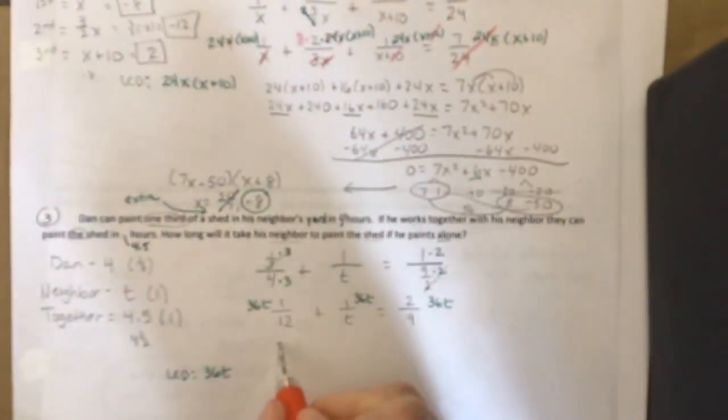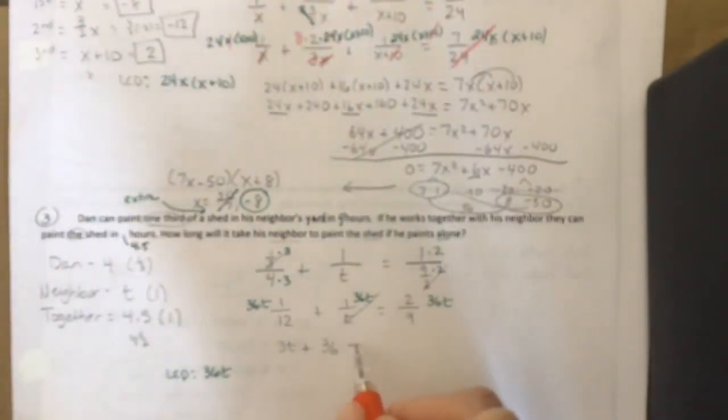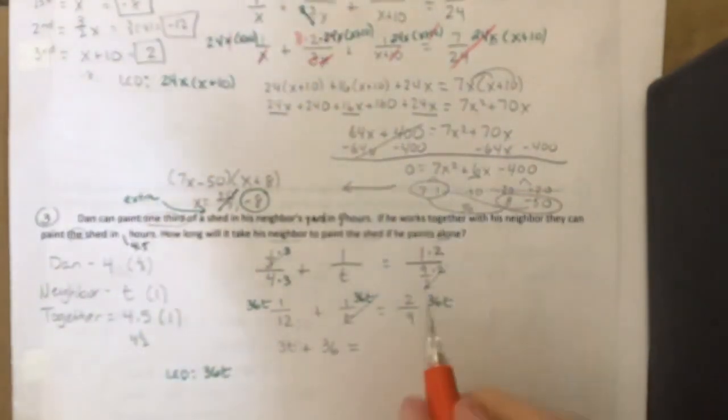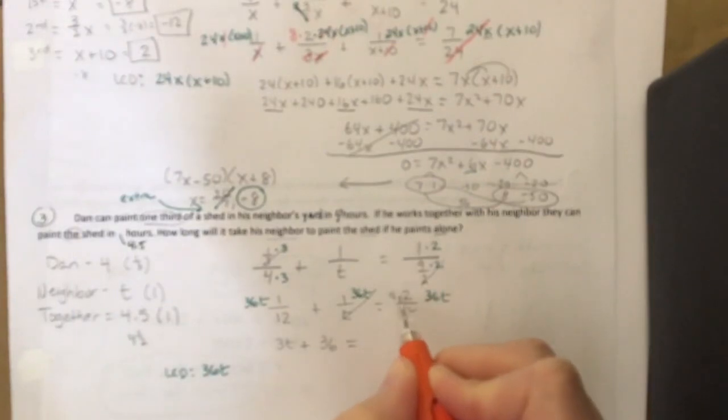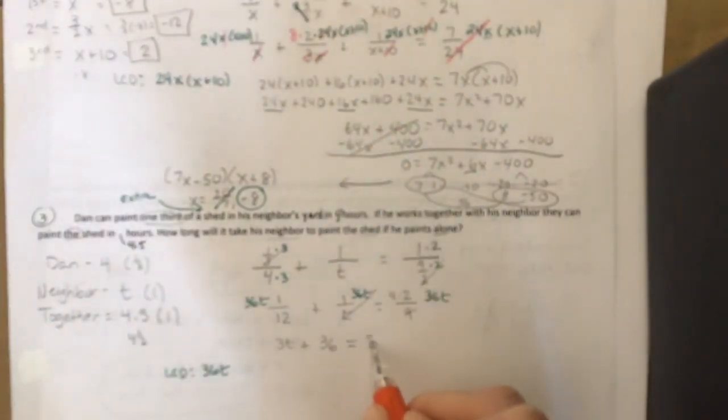And we're going to get rid of all the fractions. 36t divided by 12, I've got 3t, plus t's cancel, 36 equals 36 divided by 9, sorry, that gives me 4, times 2, I got 8t.